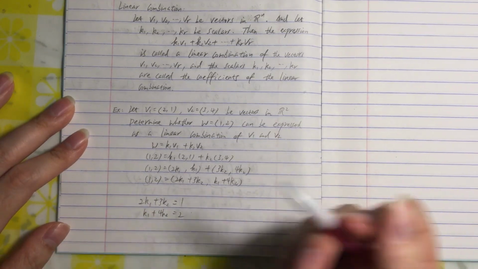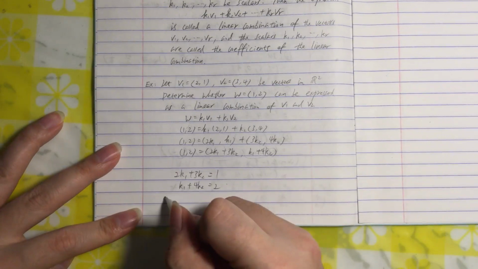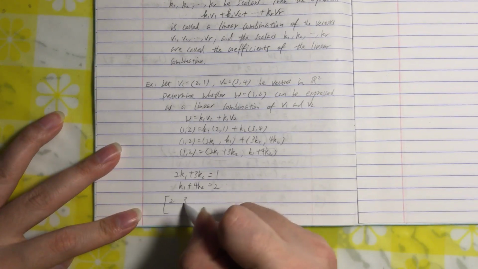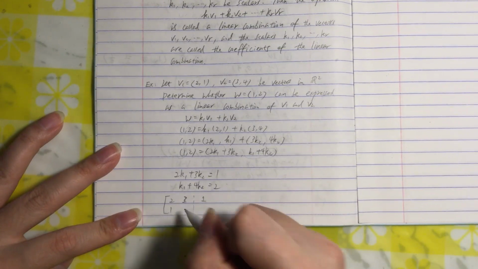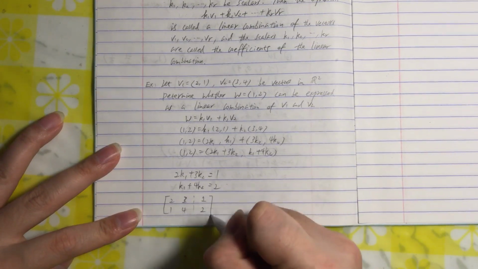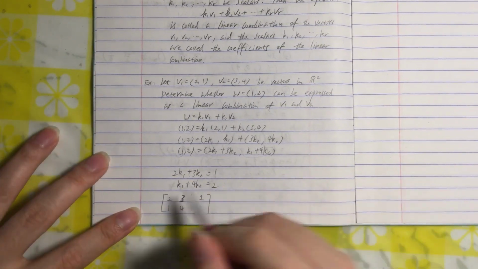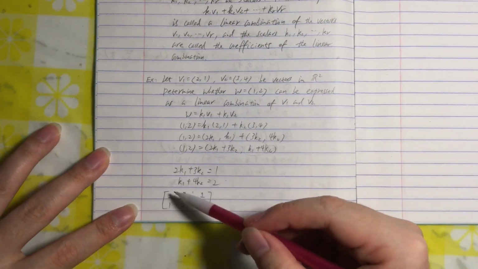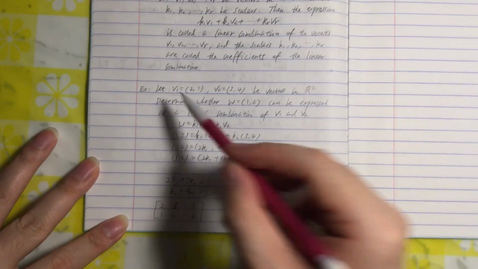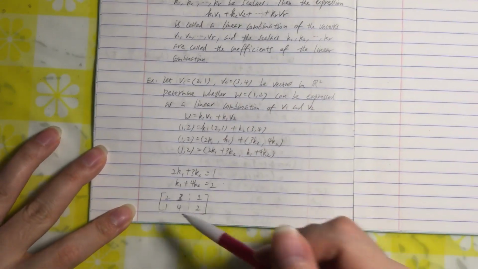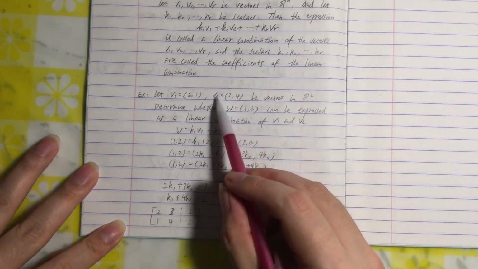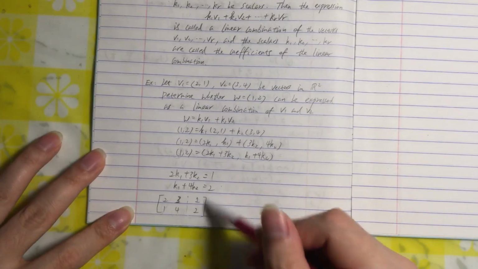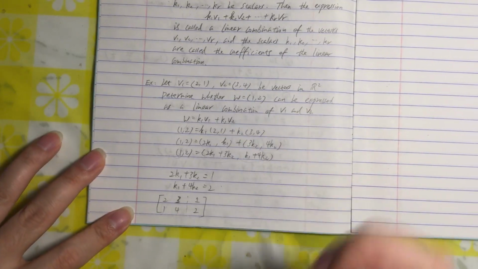Then we can write this as a matrix. The augmented matrix is 2, 3, 1, 1, 4, 2. That's the augmented matrix of this equation. If we observe this matrix, we can see that the first column matches vector v1, the second column matches vector v2, and the third column matches vector w.